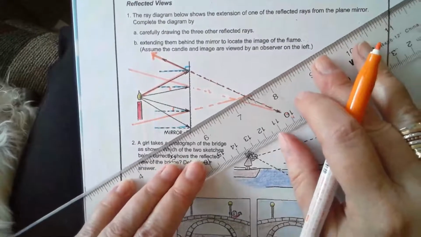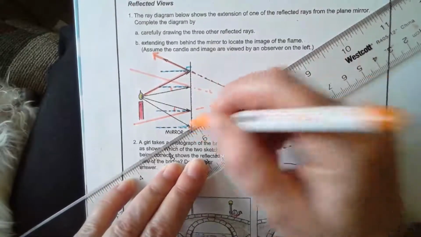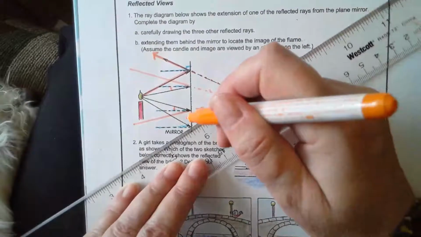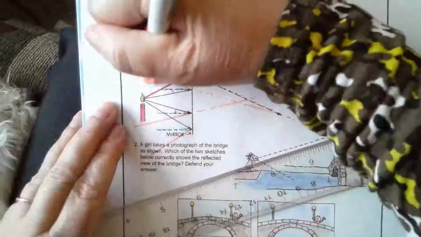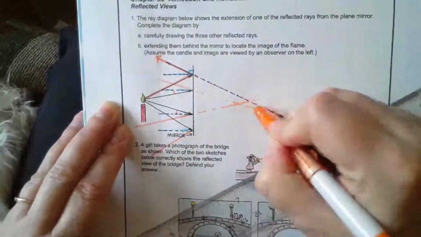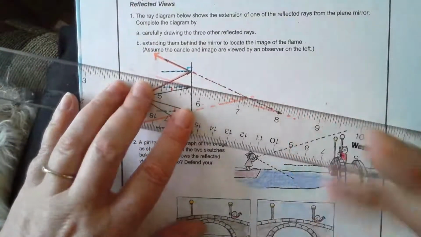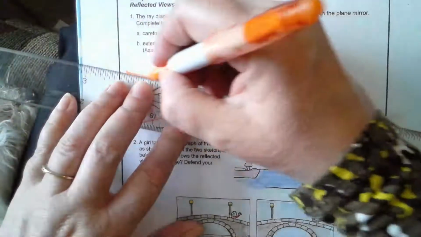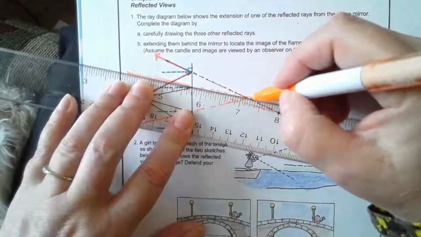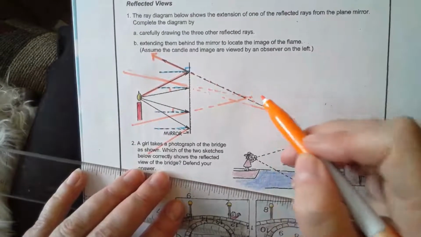And in this case, my angle comes off to about there. I'm going to redo this one. That should have been a little bit of a smaller angle. So I have these rays intersecting about here.